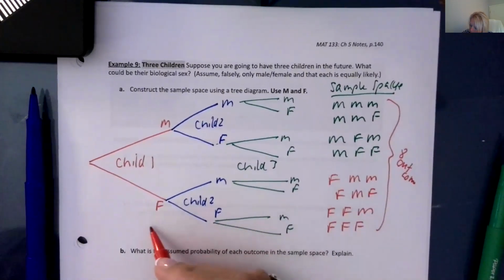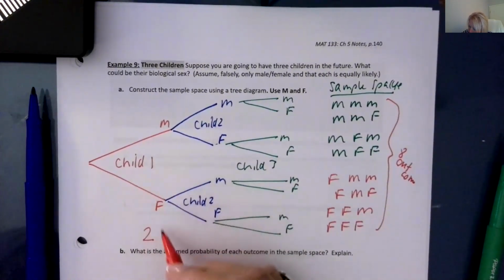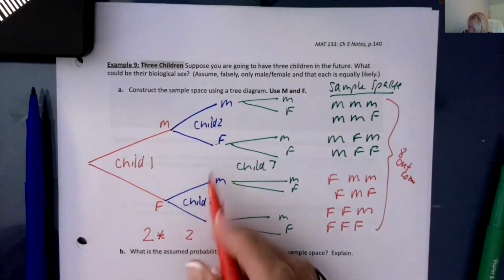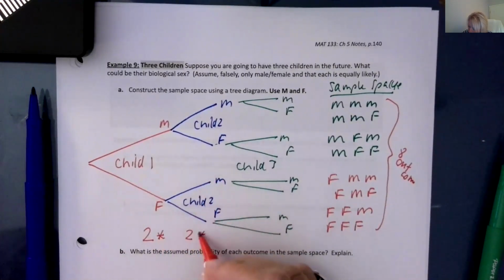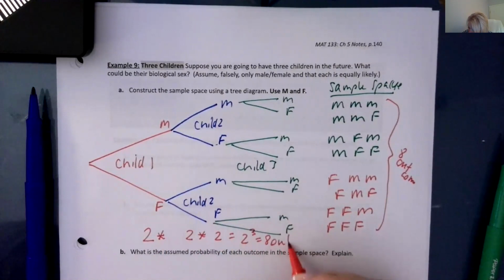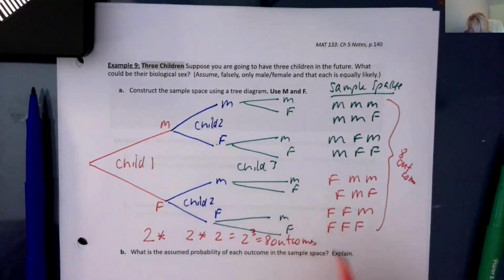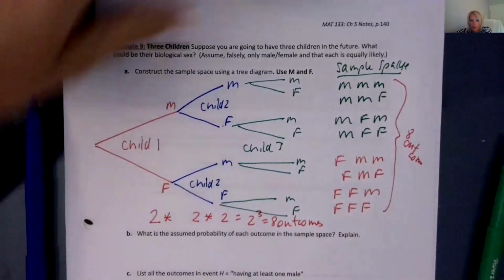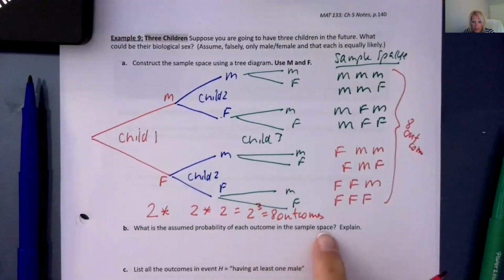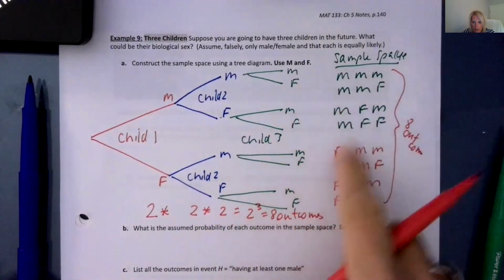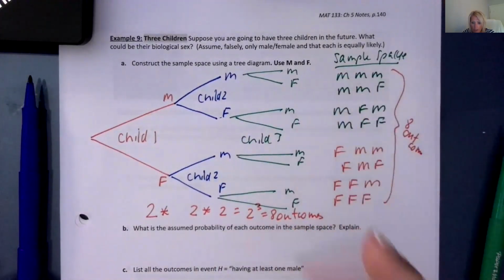And I'm going to see that there were 2 outcomes for the first child times 2 outcomes for the second child times 2 outcomes for the third child. So it's 2 to the third or 8 outcomes. We're going to actually formalize this in a minute. So B says, what is the assumed probability of each outcome in the sample space? So these are each of my outcomes, and they each are 1 out of 8.